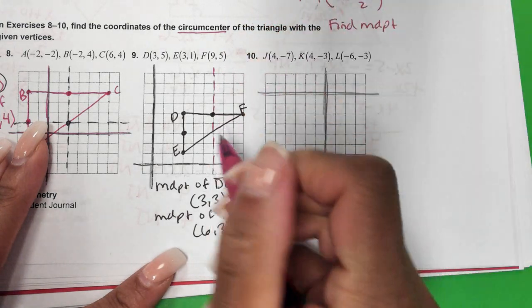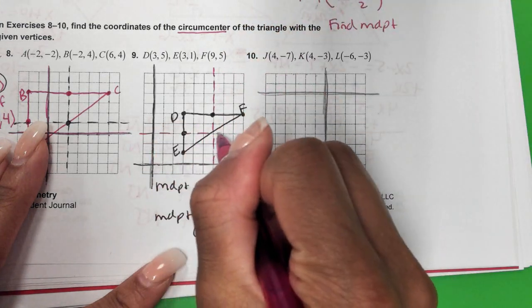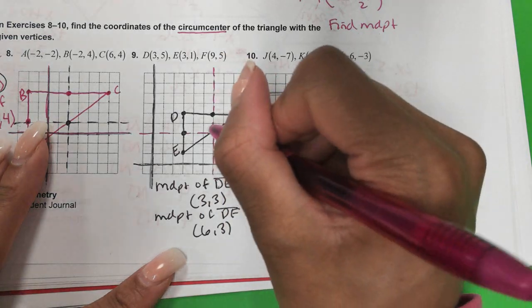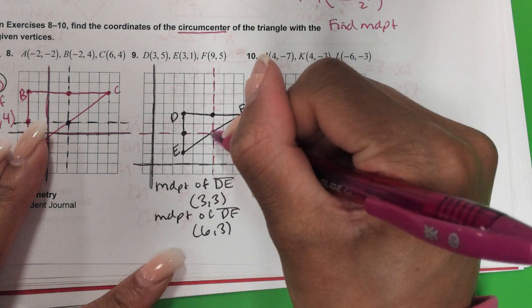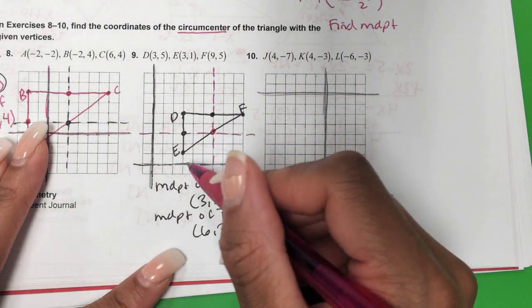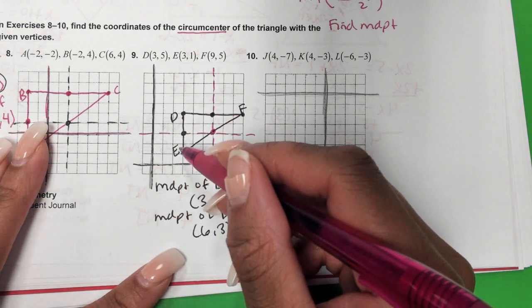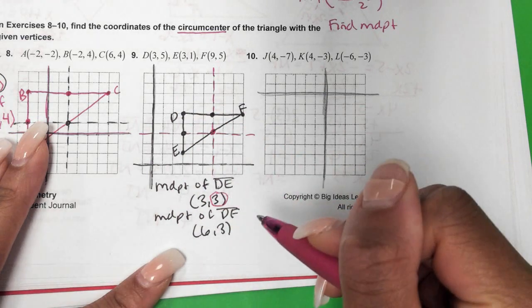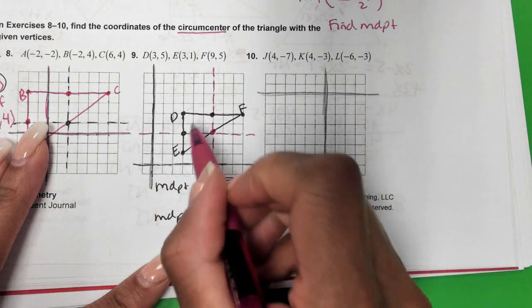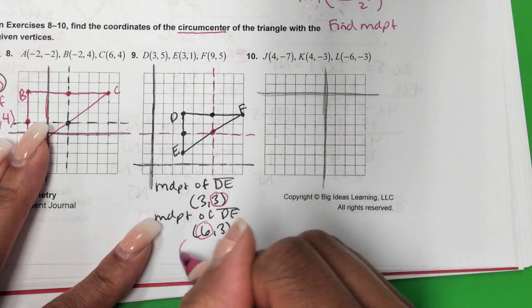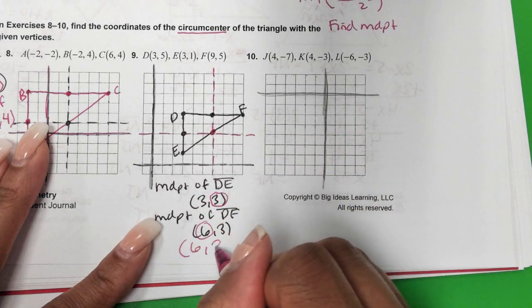We're talking about perpendicular bisectors, so they have to cross to make a 90-degree angle. And so they actually meet at this point. No, it's not drawn to scale, but that is okay. On DE, it's going up and down, similar to the y-axis, so I'm going to choose the y-coordinate. And on DF, it's similar to the x-axis, so I'm going to choose the x-coordinate. So it is at 6, 3.